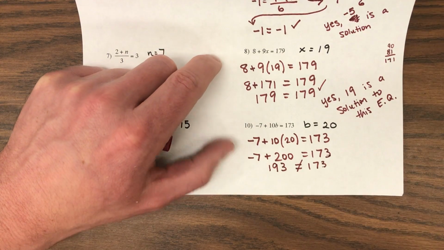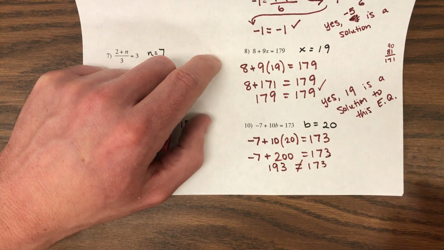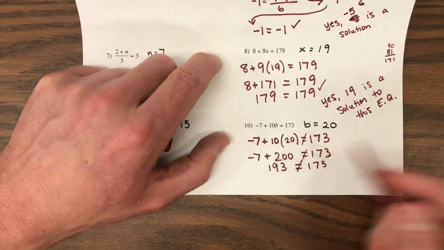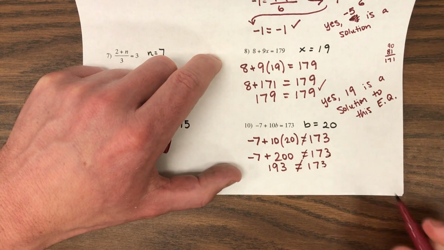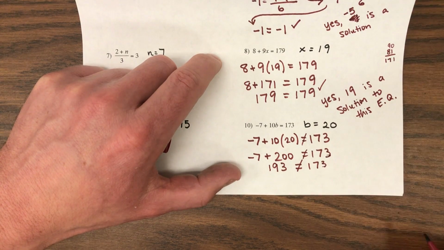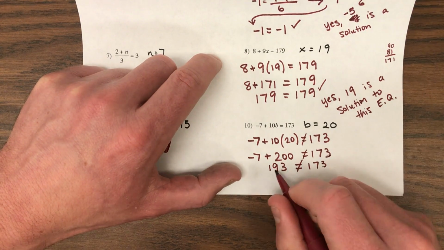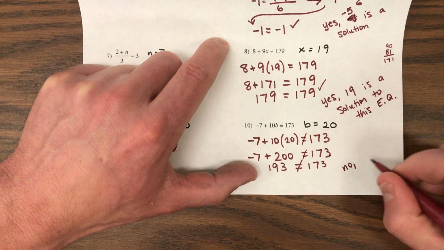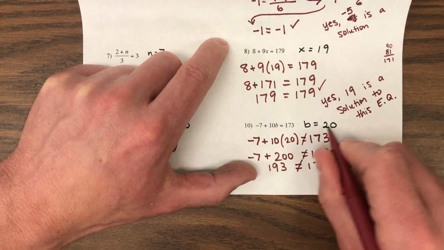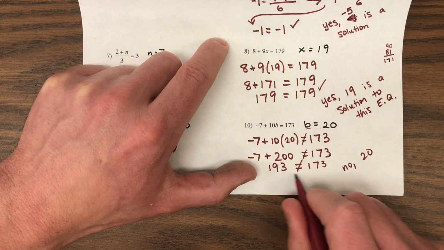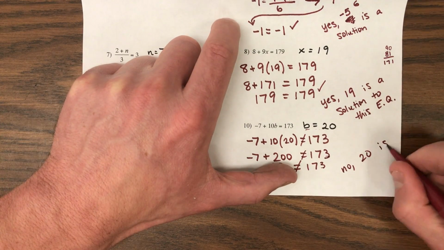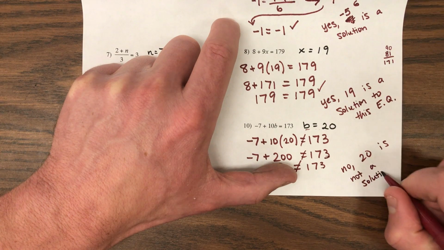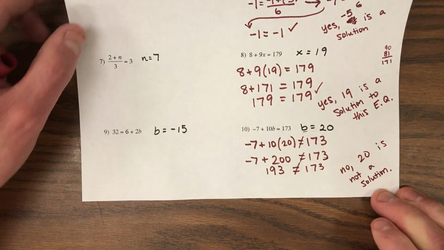So let's put a slash through our equal sign. And if you want, you could put slashes through all the equal signs really, because it was never equal to start with. So it wasn't equal here, it wasn't equal here, it wasn't equal here. And so because this one did not make a true statement, it made a false statement, we write no, 20, remember we're checking this number up here, not the numbers that we got down here, is not a solution. All right, there you go. Do the other 5.